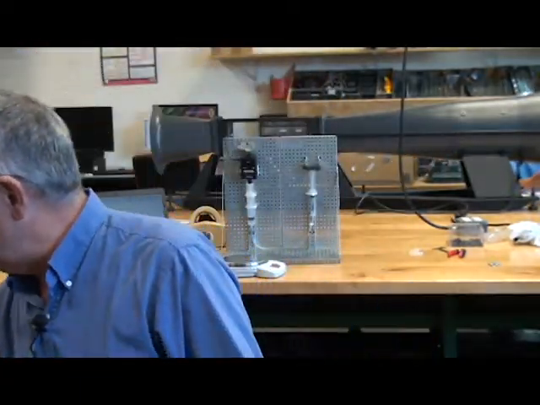Another way is to use fluid power, and that's what we're going to start talking about now. Fluid power comes in two major categories. The first are hydraulics, which is any kind of liquid that's under pressure, and the other is pneumatic, which is any kind of gas, normally air under pressure.